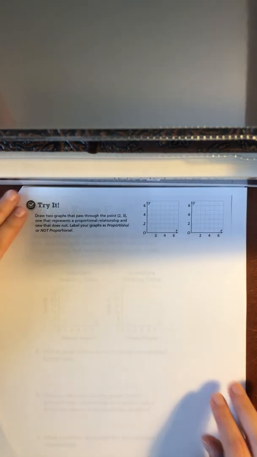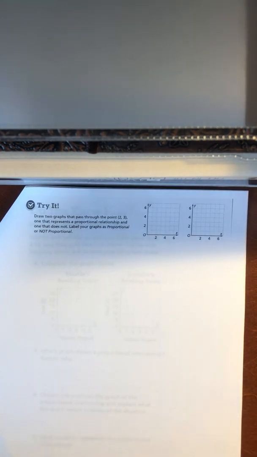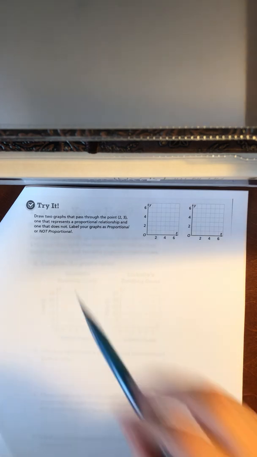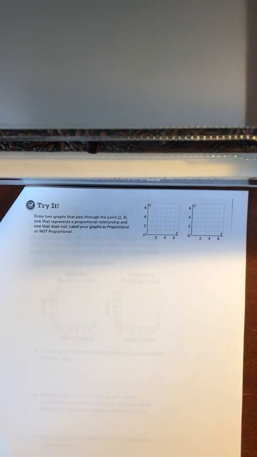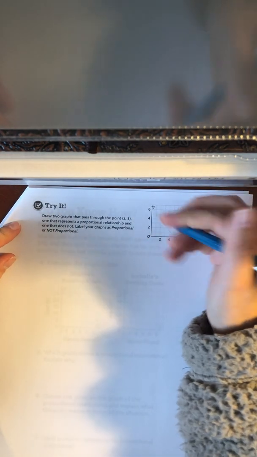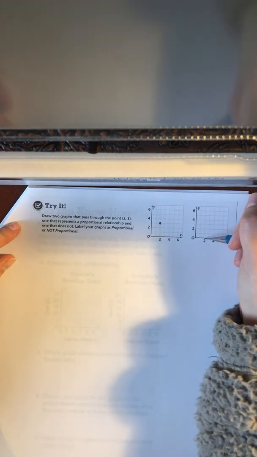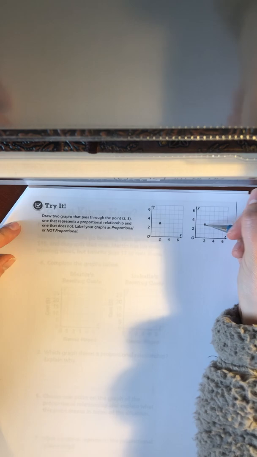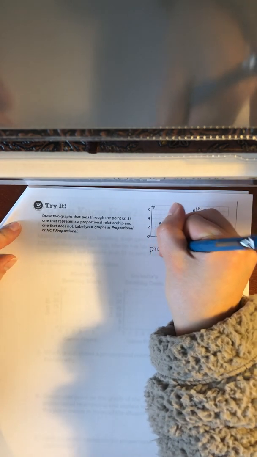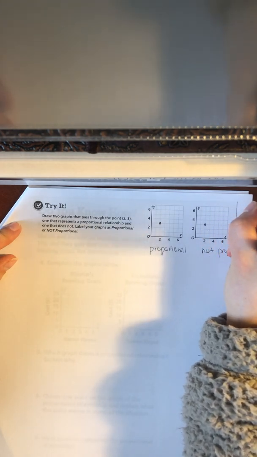Okay, for this question, it says draw two graphs that pass through the point 2, 3, one that represents a proportional relationship and one that does not. Label your graphs as proportional or not proportional. So there's so many different answers you could have for this because you definitely need to plot the point 2, 3 on both graphs. So 2 is your x, and then you go up 3. Same thing over here, 2 is your x, go up 3. I want to say that this one is going to be proportional, and this one is not proportional. That's how I'm going to do it.